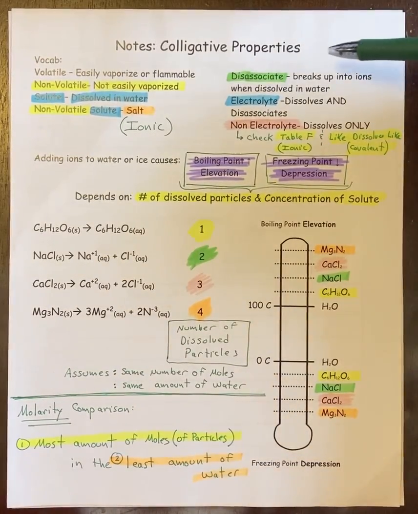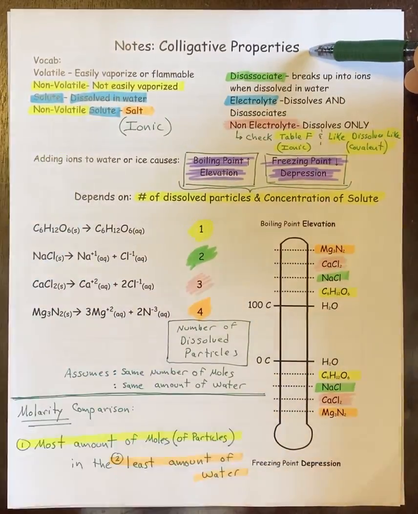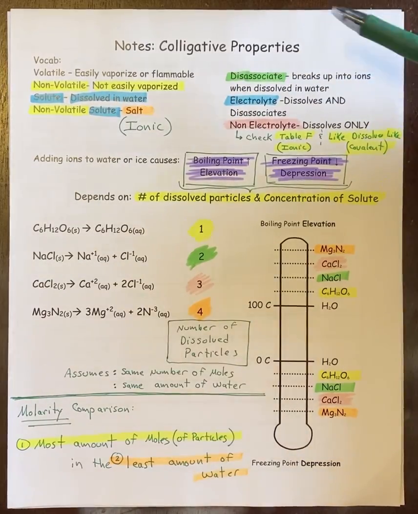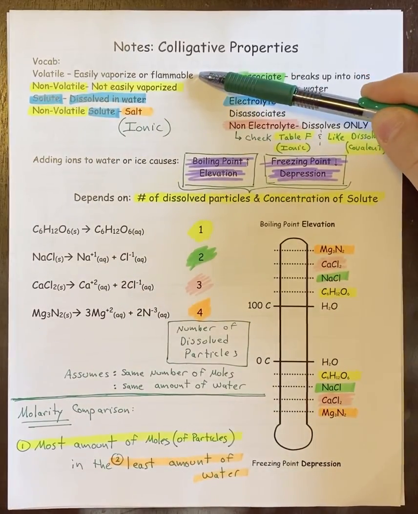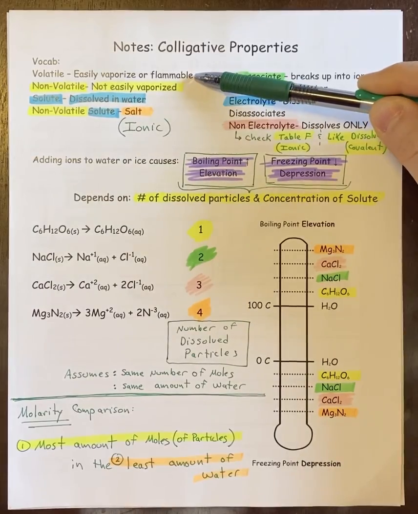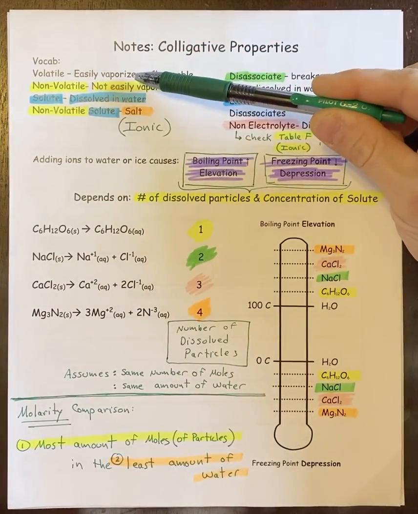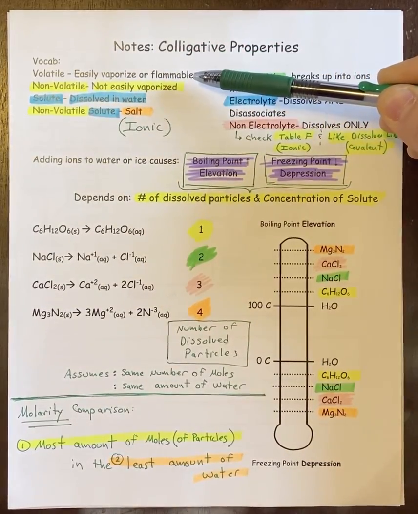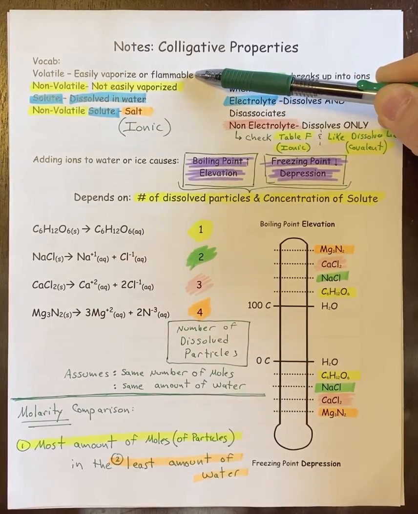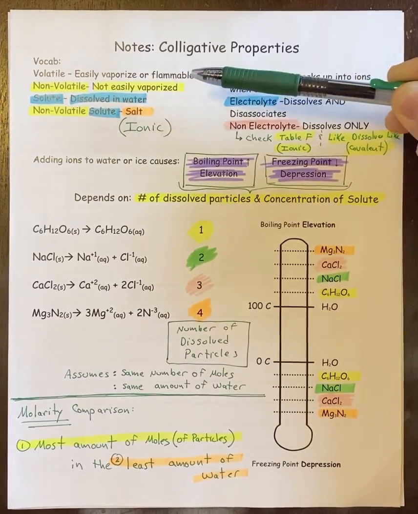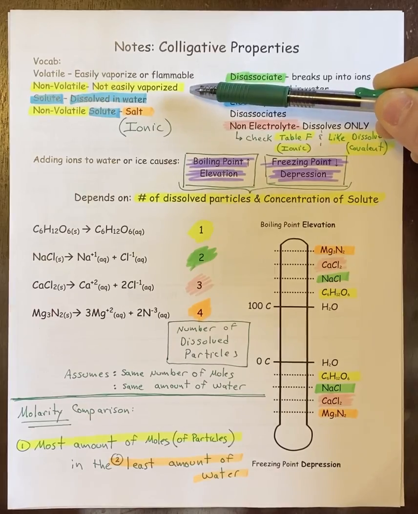Today we're going to talk about colligative properties. There's a couple vocab words that I'm going to go over. Volatile means easily vaporized or flammable. Mainly it means easily vaporized, but things that are volatile tend to be flammable, so we can throw that in there. Non-volatile is just the reverse.